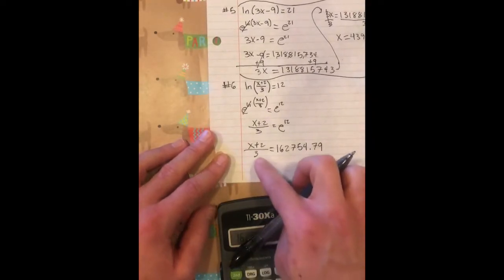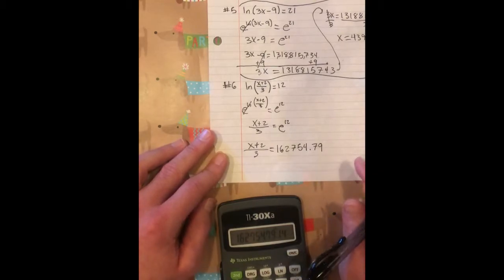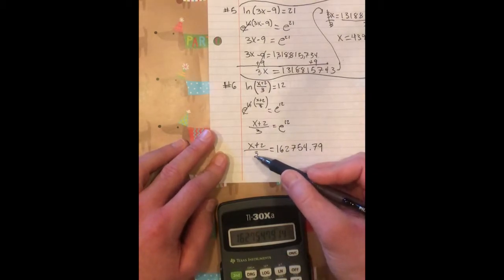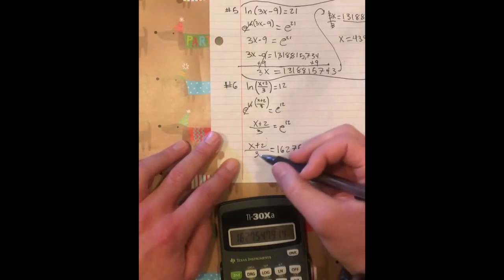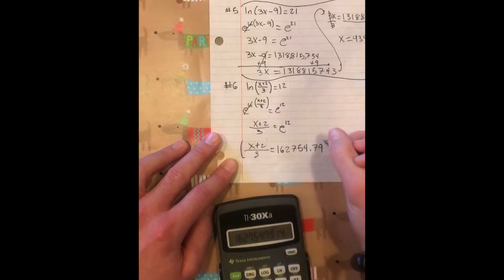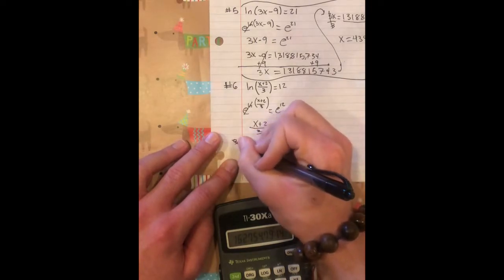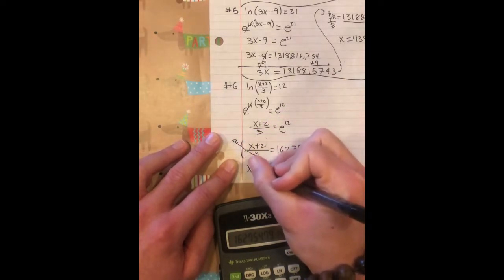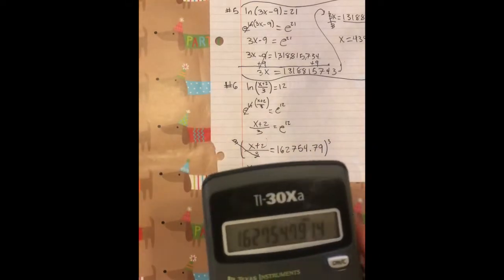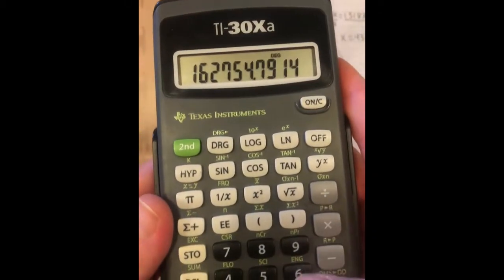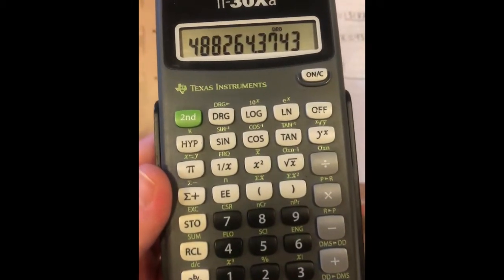So now, what's stopping x from being by itself? What looks like the biggest headache? This 3. What is that 3 doing to this x plus 2? Dividing. What's the opposite of division? Multiplication. So if I want to get rid of this 3, I need to multiply both sides by 3. This 3 will cancel this 3, and I get x plus 2 equals this times 3. So this times 3, and I get that.